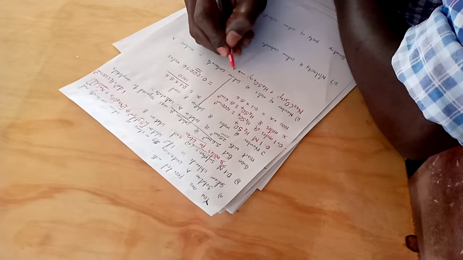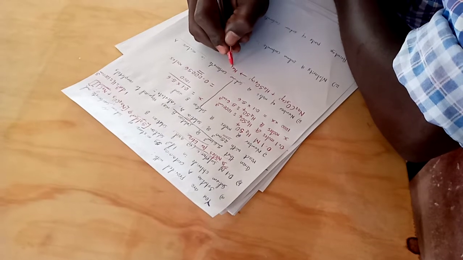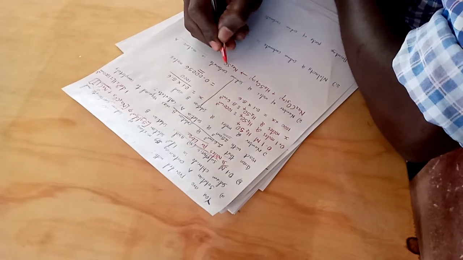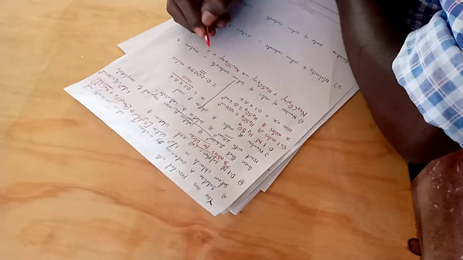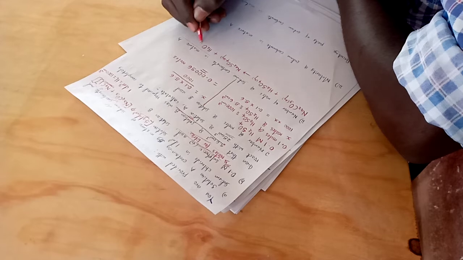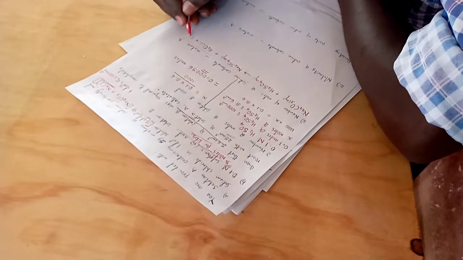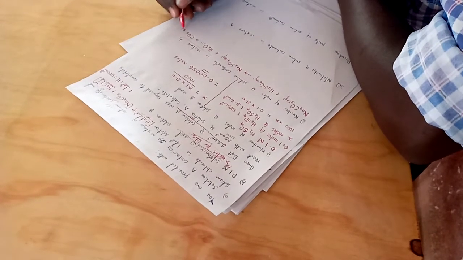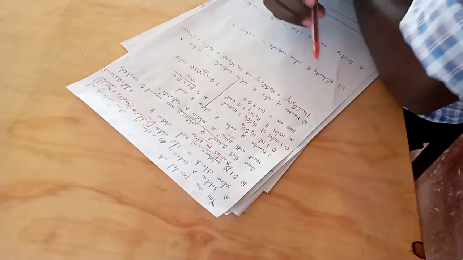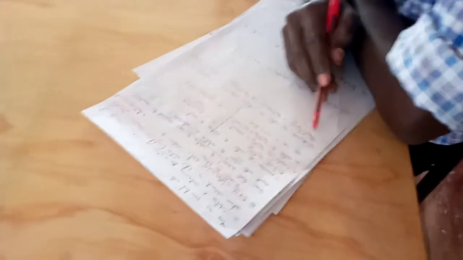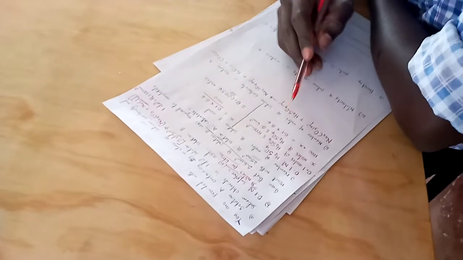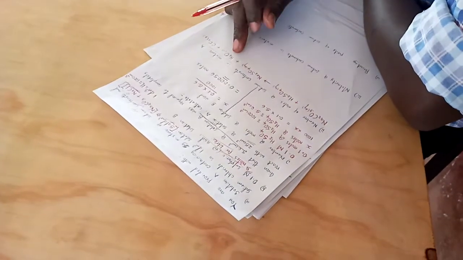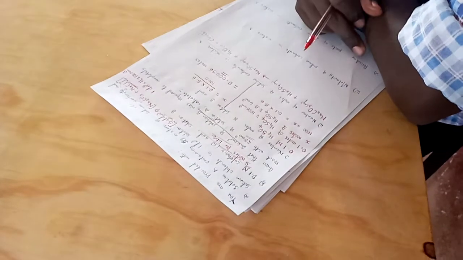This gives us sodium sulfate, of course, plus water, plus carbon 4 oxide gas, because we said that when we react sodium carbonate with an acid, we get a salt, we get water, and we also get carbon 4 oxide.